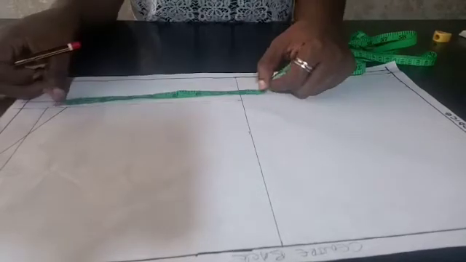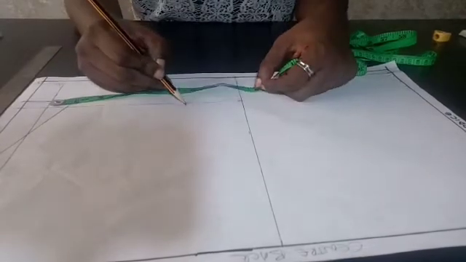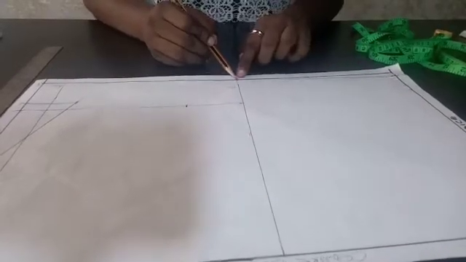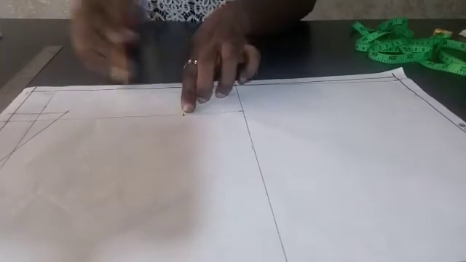So 5.5 is just ideal and standard. So you're going to mark 5.5 along that point. So this is my 5.5. For me to get my armhole, I need to connect my chest measurement, that's here, to the armhole that I just marked, to the edge of the shoulder slope to give me my curve.